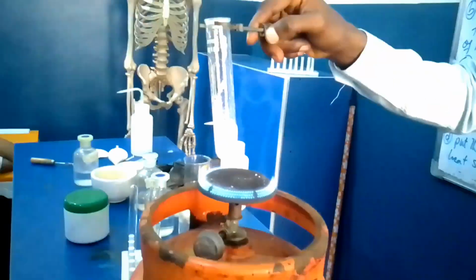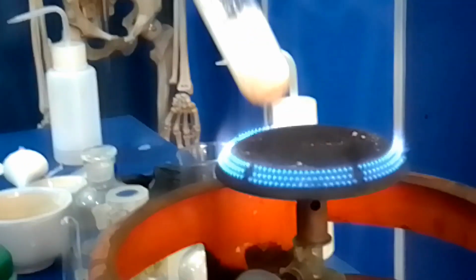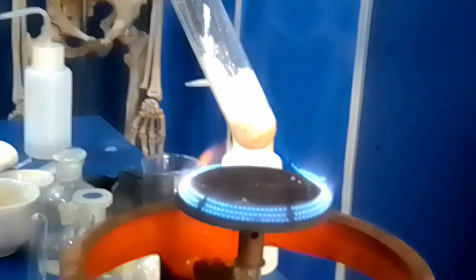Can you see the color change? Why are you turning red?